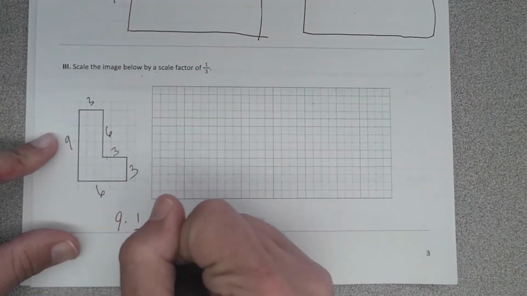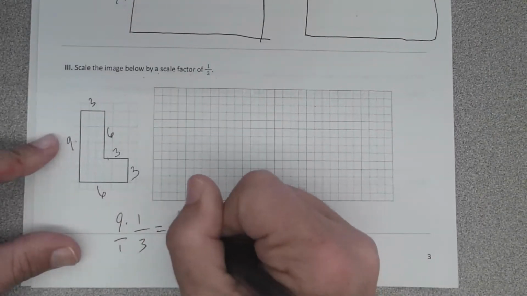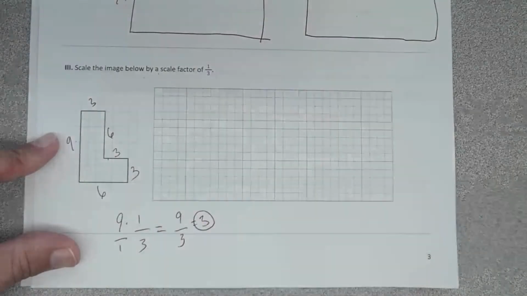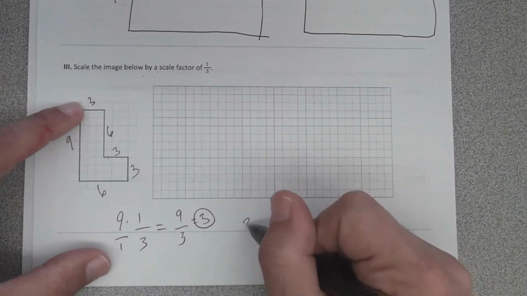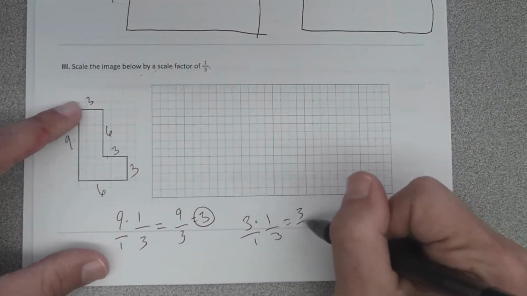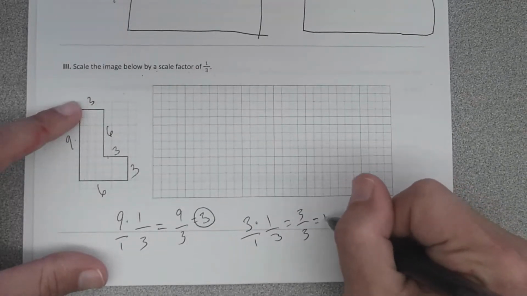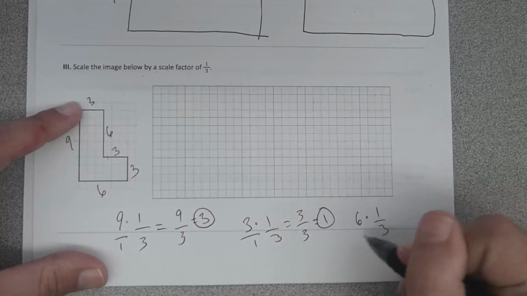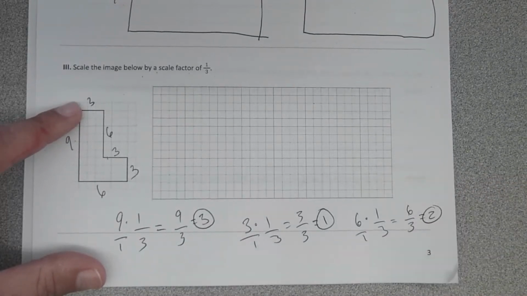So 9 times 1/3 ends up being 9 over 1 times 1/3, which is 9 over 3. 9 divided by 3 is 3. Bam. Here, I can do, again, 3 times 1/3, 3 over 1, which is just 3 over 3. 3 divided by 3 is equal to 1. Then finally, our last number, 6 times 1/3, 6 over 1. This becomes 6 over 3, which just equals 2.